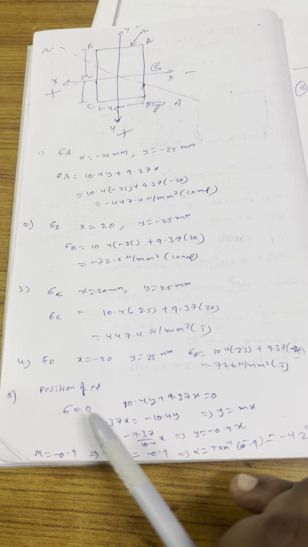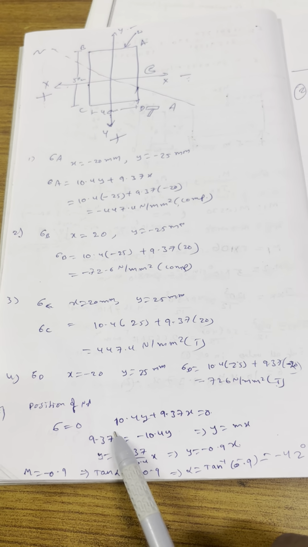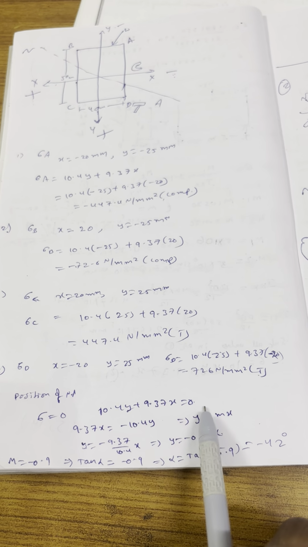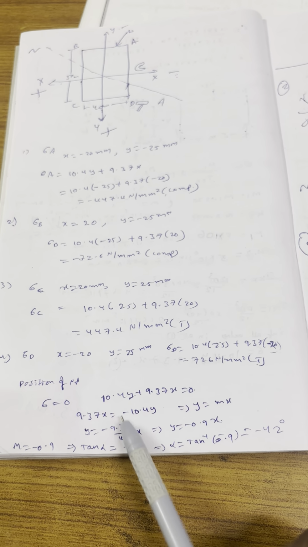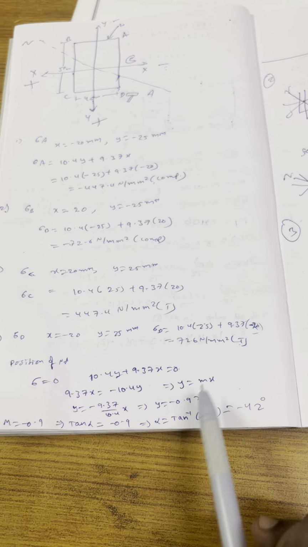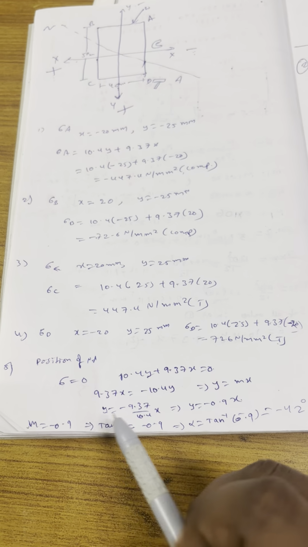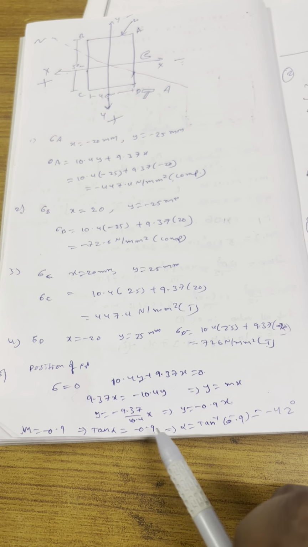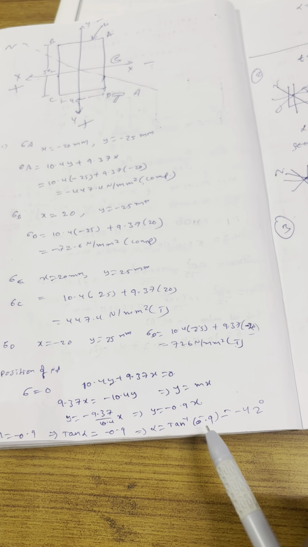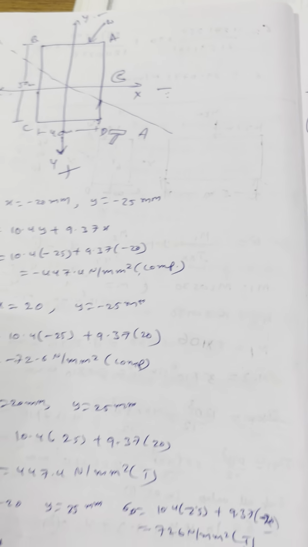So the stresses are calculated. Now we want to know where the neutral axis is and what its angle is. For that, the condition is that stress should be 0, that is 10.4 y plus 9.37 x equal to 0. Then y equal to minus 0.9x, which is the equation of a straight line, y equal to mx, where m equal to minus 0.9. m is nothing but tan alpha, the slope. So alpha equal to tan inverse of minus 0.9, which is equal to minus 42 degrees. This is the neutral axis angle, alpha equal to minus 42 degrees.